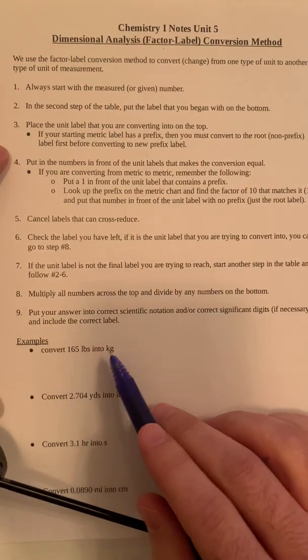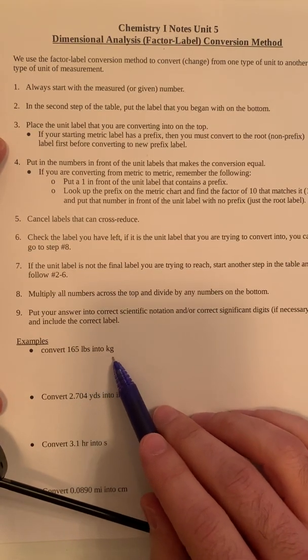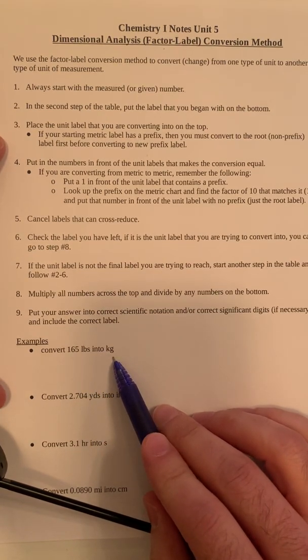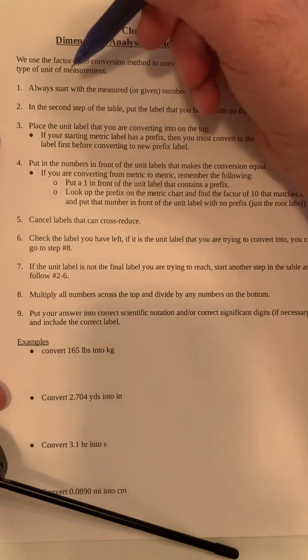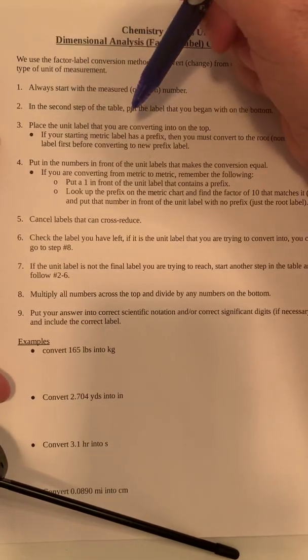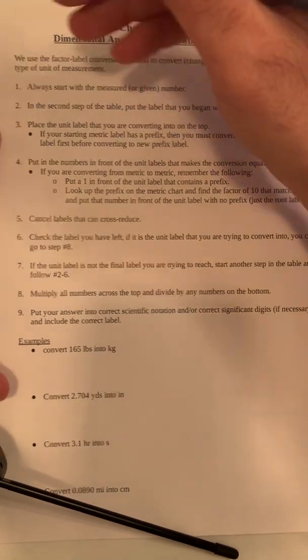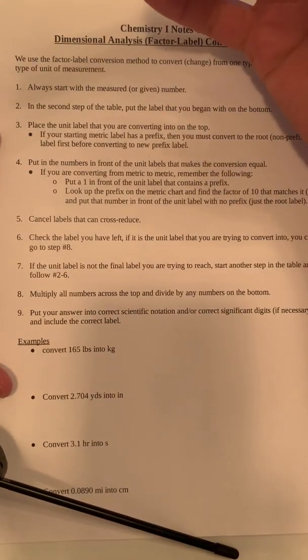So our first example is convert 165 pounds into kilograms. All right. So when setting this up, the concept is that we're converting from one thing to another, right?